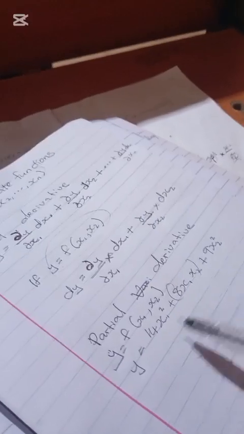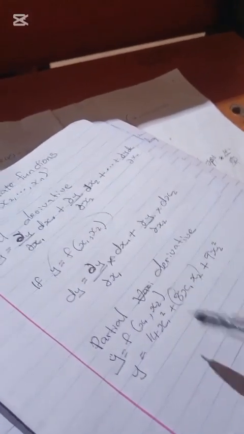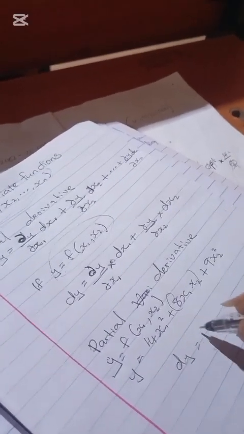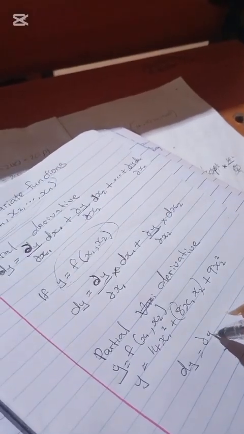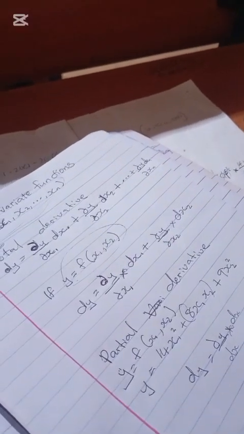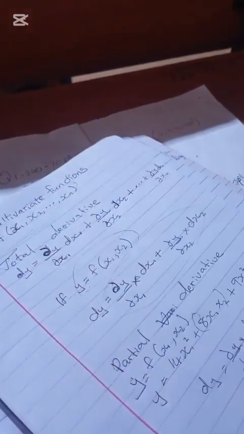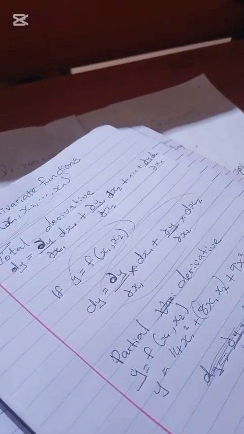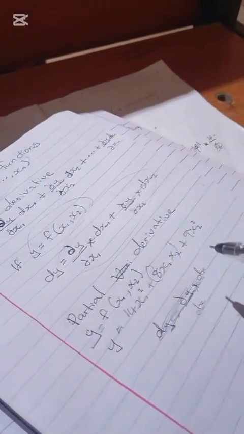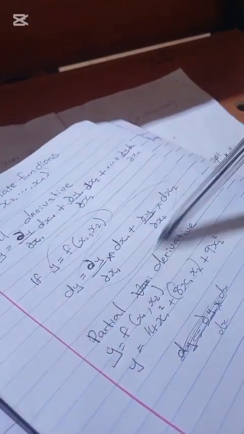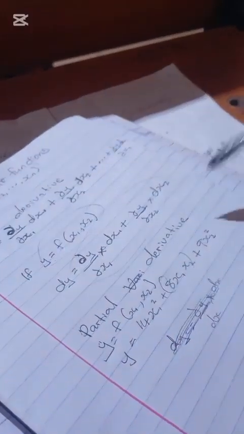Now, if this was total derivative, what we would have just done is the dy equals the dy over dx times dx and so on like that. We would have done it this way. But because this is a partial derivative, what are we going to do? We are going to differentiate it one by one. The main difference between partial derivative and total derivative is that in total derivative, you are differentiating them together. But in partial derivative, we are going to differentiate them one by one.